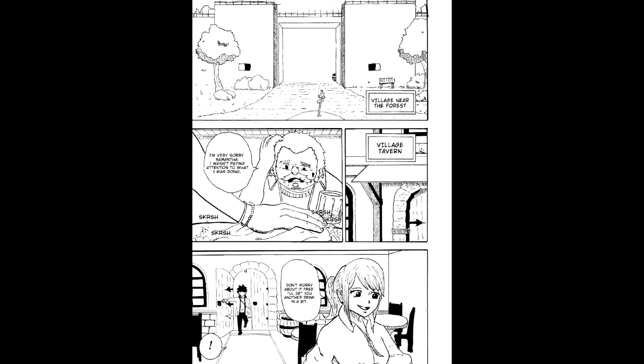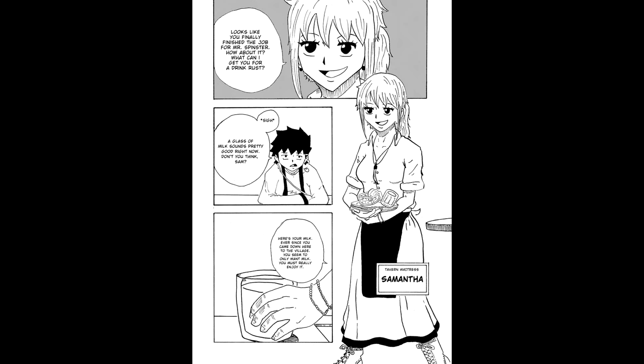Page 10. Oh no, wait, this is page 9. Whoops. So page 9. We get introduced to another named character. I just went ahead and called her Samantha, because I really like the name.